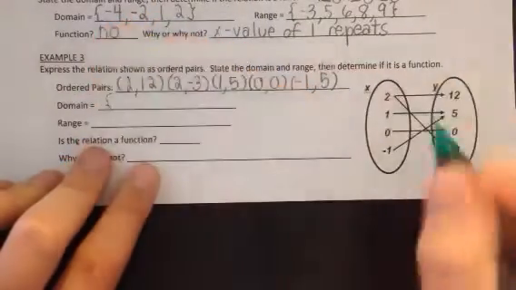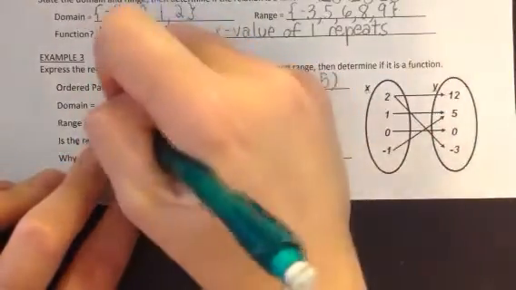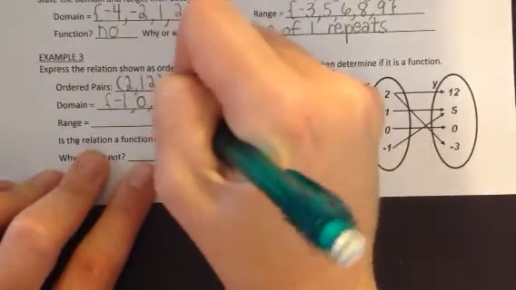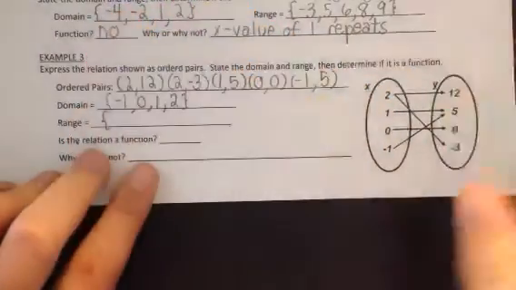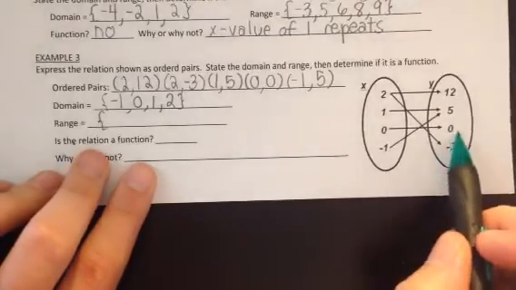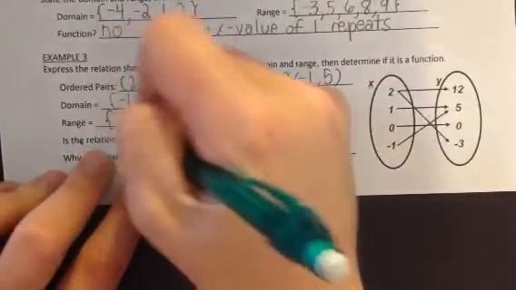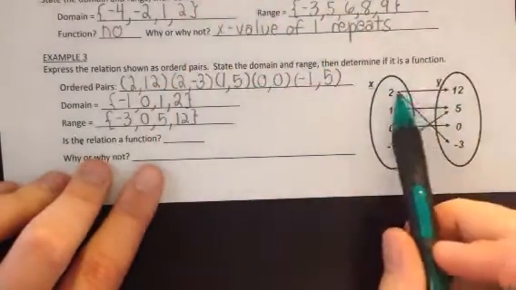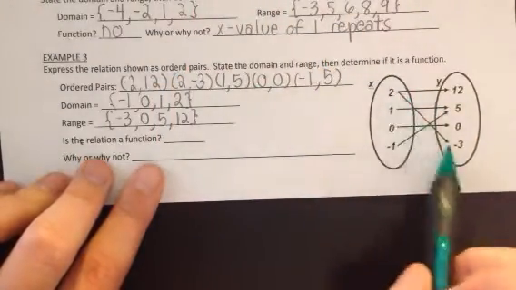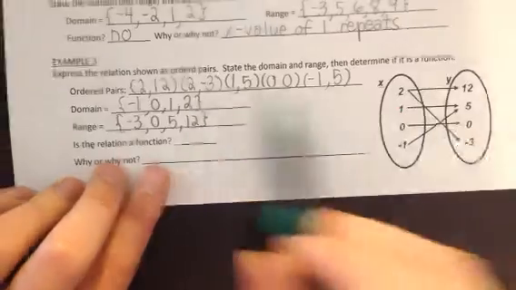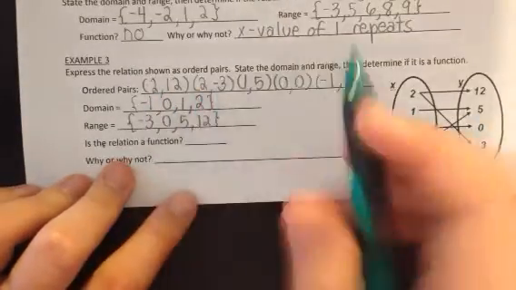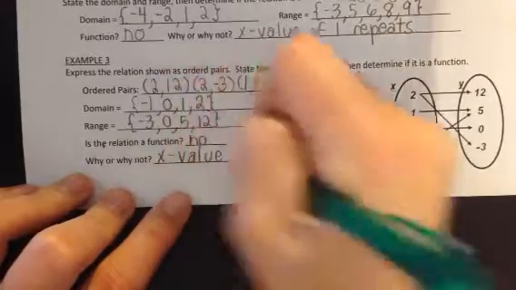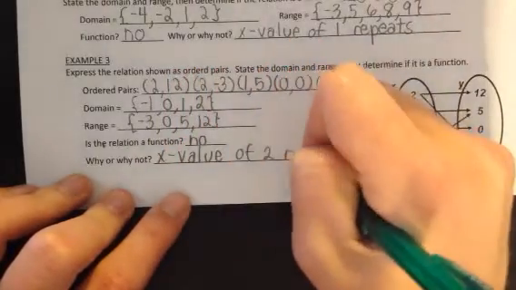Domain, all my x values from least to greatest, this mapping's backwards. -1, 0, 1, 2. Okay, and then for the range, the y values, we've got -3, 0, 5, 12. Is this relation a function? You should have noticed that the x value of 2 has 2 arrows pointing from it. That means 2 is used twice. So no, it's not a function. The x value of 2 repeats.